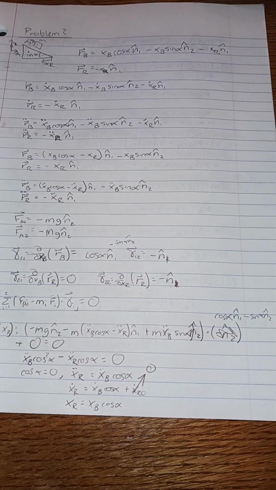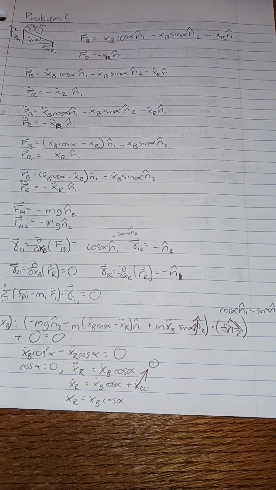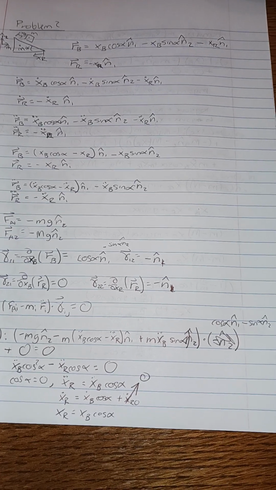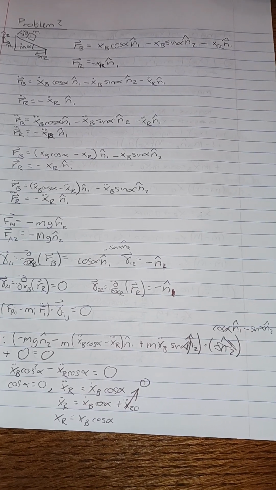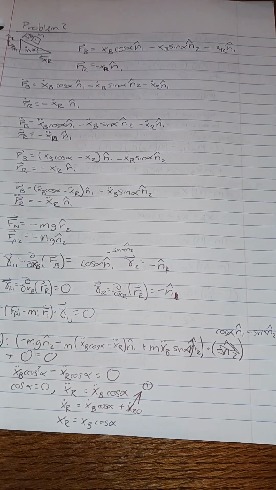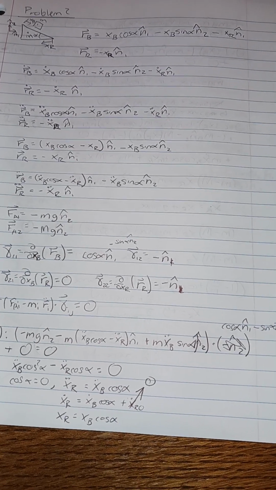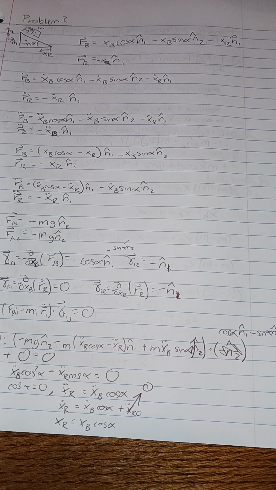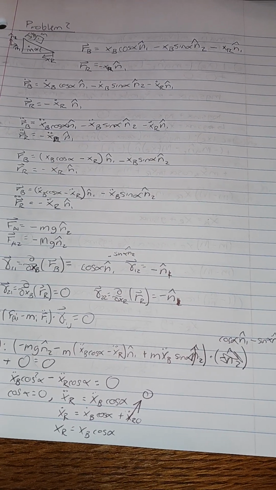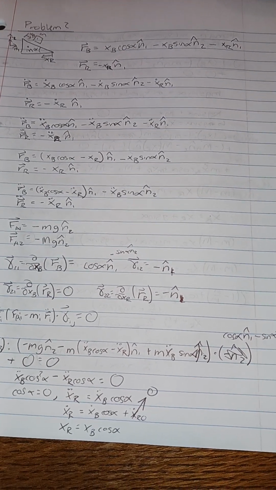So, this problem is based on a block sitting on a wedge, and both are sliding both against each other and across the ground. The position vector for the block is, it's sliding down the hill, so cosine and minus sine times its displacement on the ramp minus the displacement performed by the wedge. And the wedge is just the displacement of the wedge.